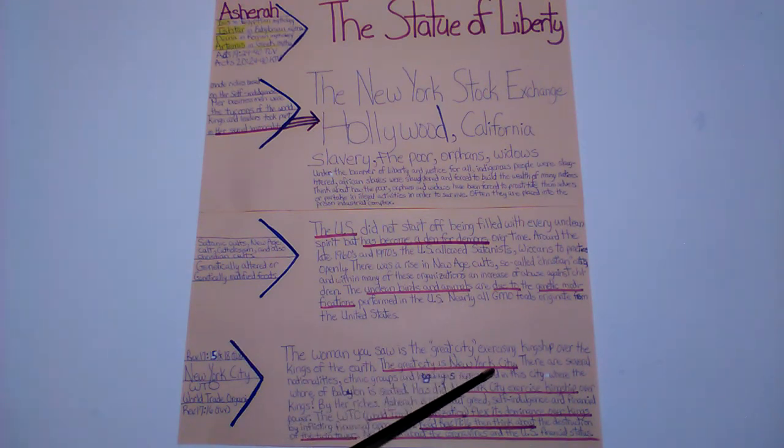New York City is this great city. It talks about how these waters represent all these different nationalities and ethnic groups and tongues or languages. That's exactly what New York represents. They contain a variety, multinational, multi-ethnic, all these various languages and groups of people.